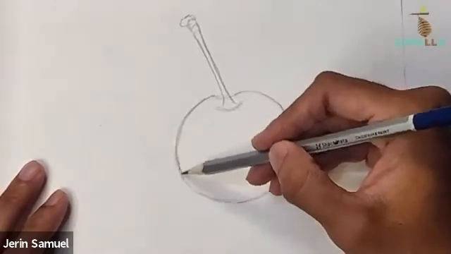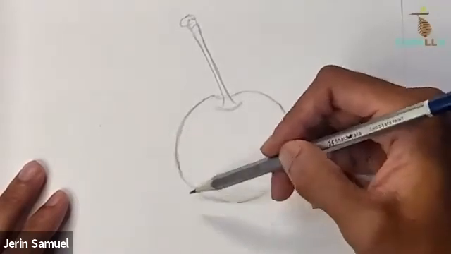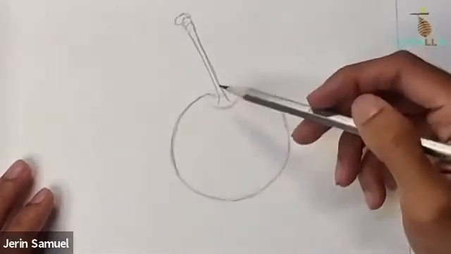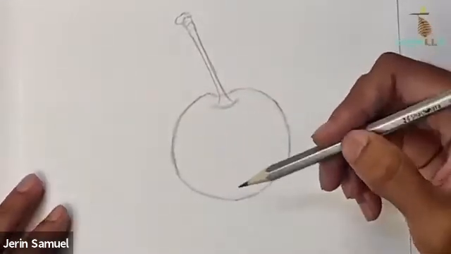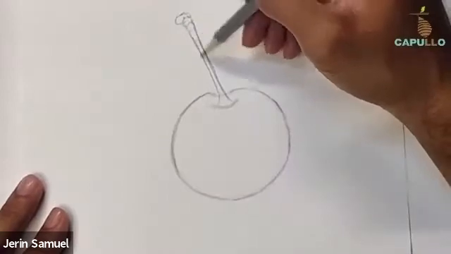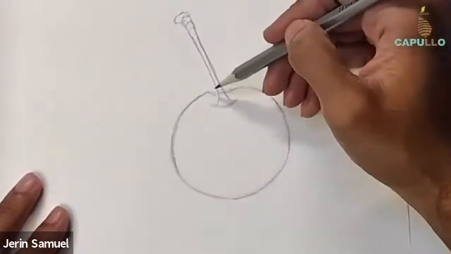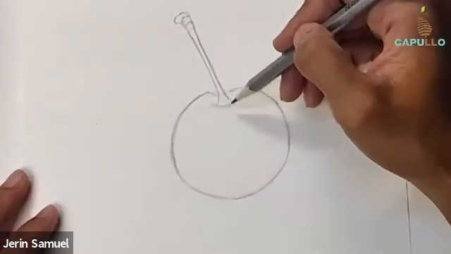So inside this is where we are going to start shading it. So we are not going to shade it regularly with one grade of pencil. We are going to use different grades of pencil to make it look more realistic. Okay, so try to get this shape right. If you're not happy with the shape, feel free to erase it and try it again.